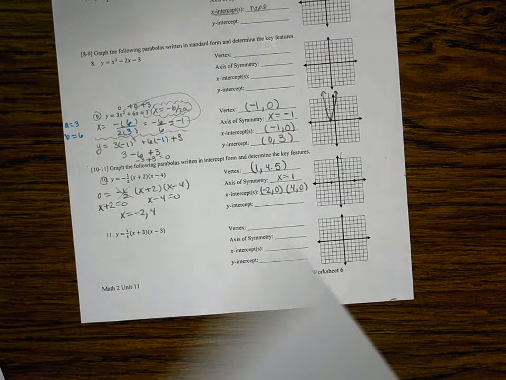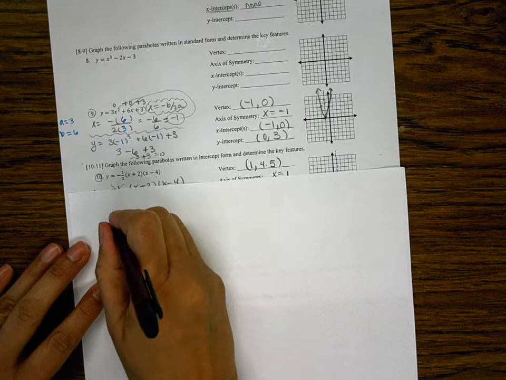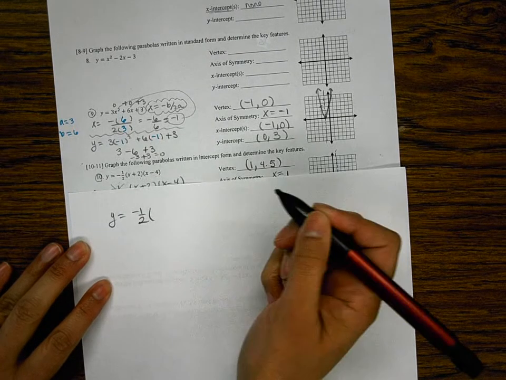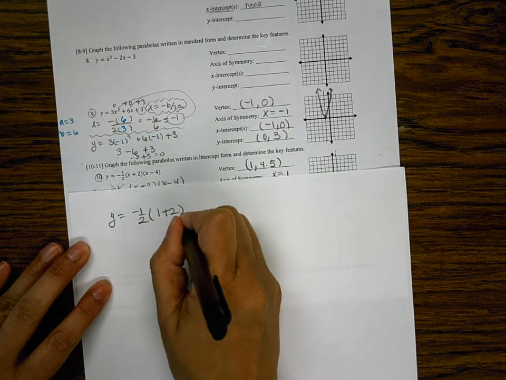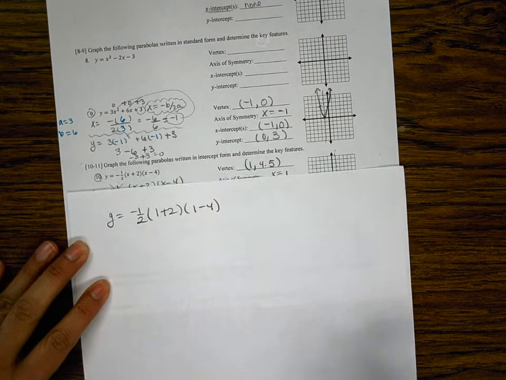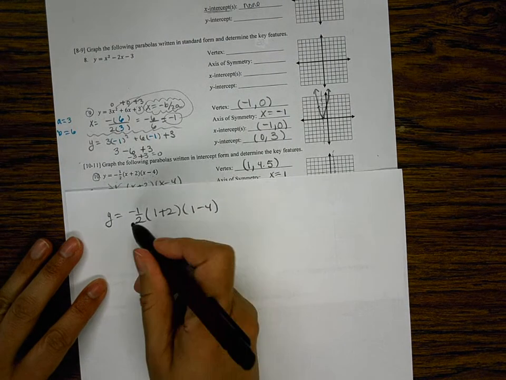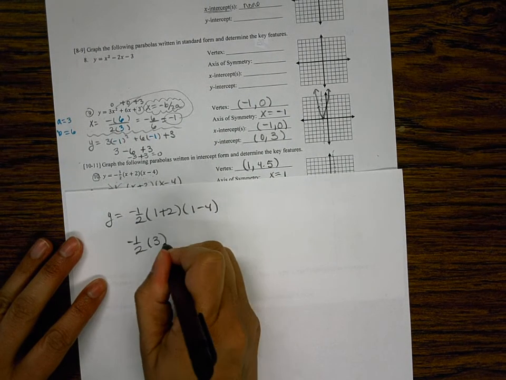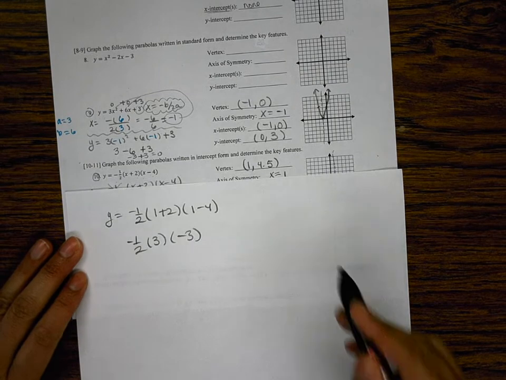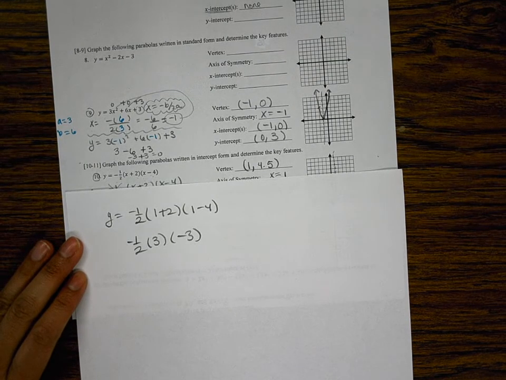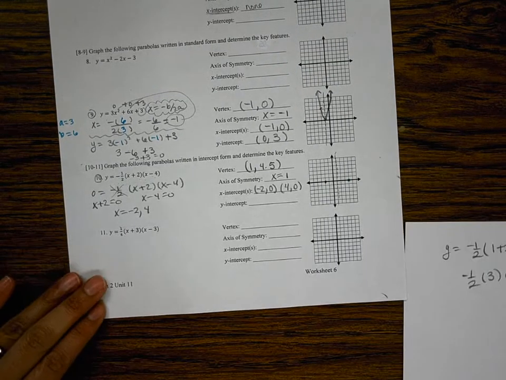I will show you really quick what it should look like. You plugged in 1, so 1 plus 2, 1 minus 4. In order of operations, you do all the work. Negative 1/2, 3 times negative 3, do all the work. You should end up with positive 4.5. Okay? And y-intercept, I'll do that here.